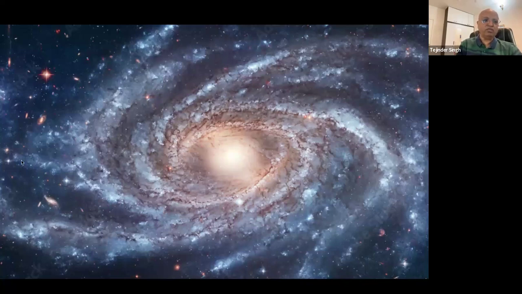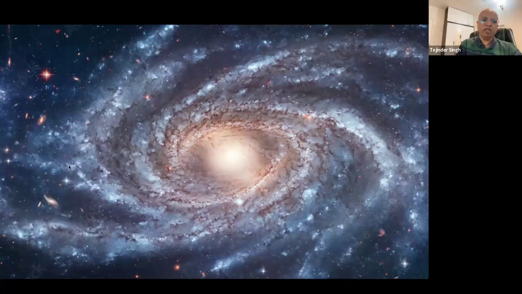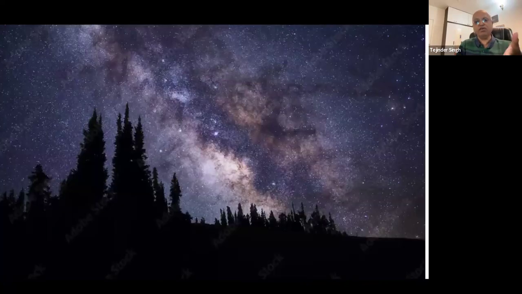But the galaxy is so huge, the Milky Way is so big, light will take about 1 lakh years to go from one end to the other. It starts from here, goes very fast, very fast, but to reach here, it takes 1 lakh years. That is how big the galaxy is. This is how the Milky Way will look if you look out for the Milky Way in the night. Go to some village where the night sky is dark, city lights are less. This is one arm of our galaxy, the Milky Way.